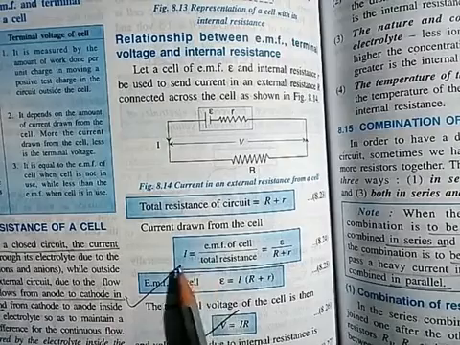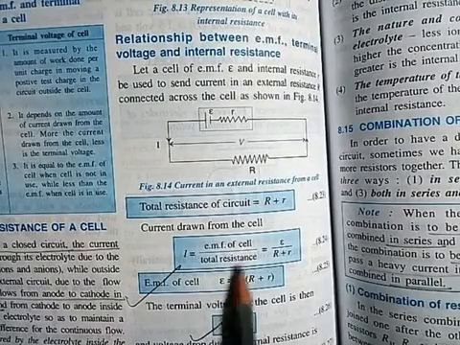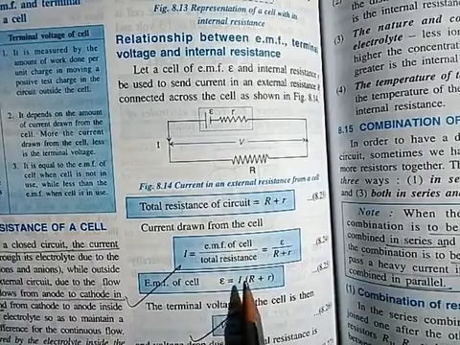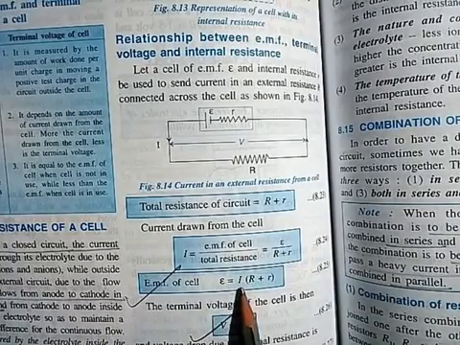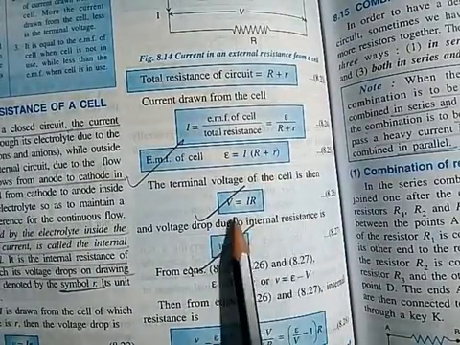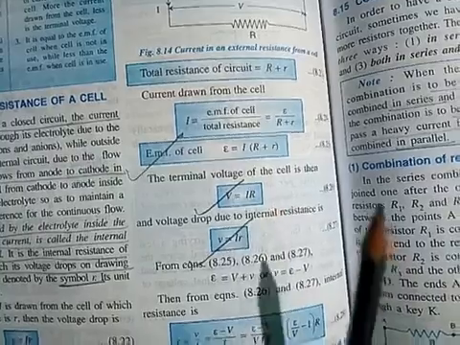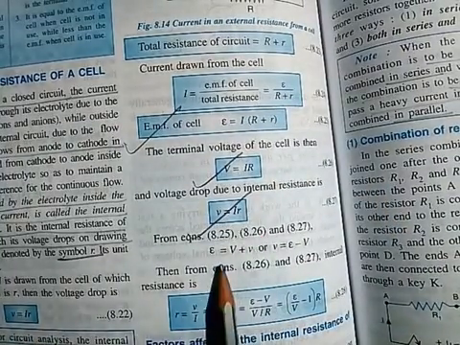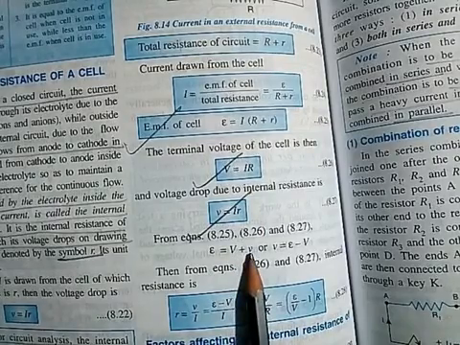Current drawn from the cell is I equals to EMF upon total resistance, that is epsilon upon R plus r. So EMF of the cell equals I into R plus r. The terminal voltage of the cell is capital V, hence V equals IR, and voltage drop equals small v equals Ir. So epsilon equals V plus small v.